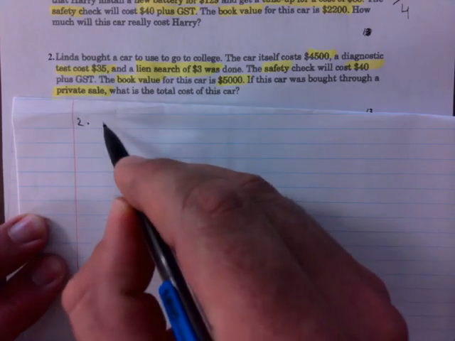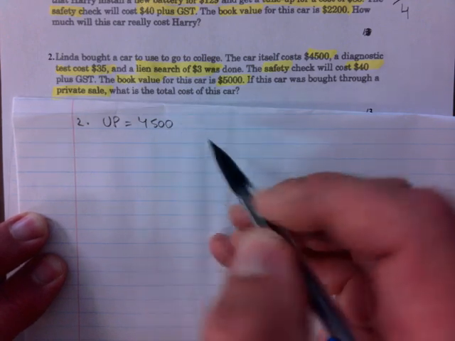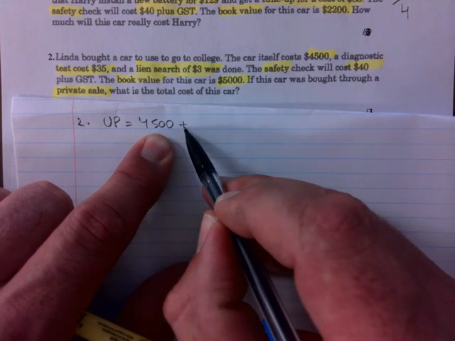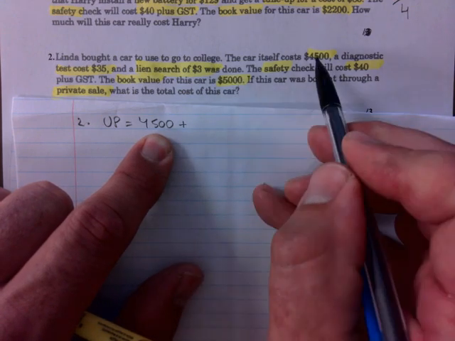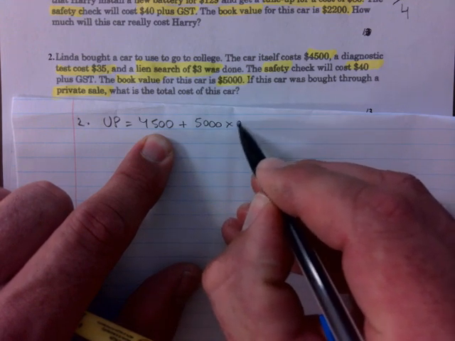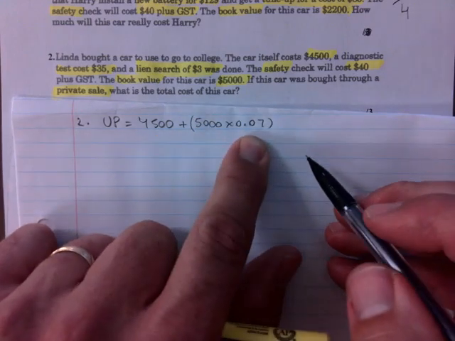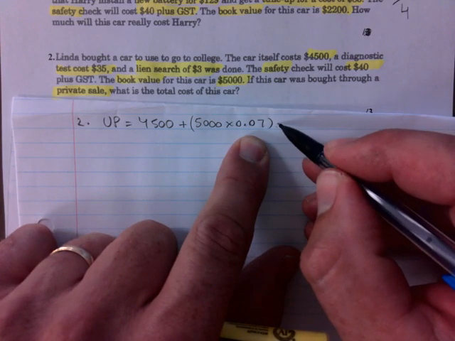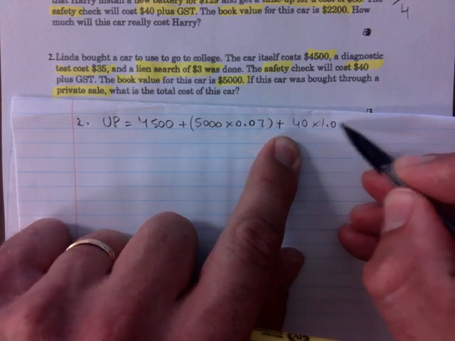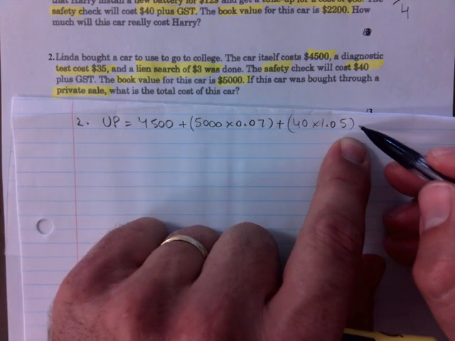So question number 2, it's a private again. So I'm just going to go ahead and plug in. This is the purchase price that needs to be the first number. Whatever you paid for the car, that's the first number. Between the book value and what you paid, the book value wins. So that's what you multiply by 0.07. Okay, it's very important that you understand that. And then I have safety. I might be mixing this up on you, but you understand that it's still the same final answer, okay?